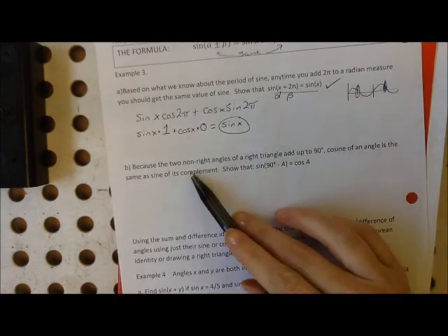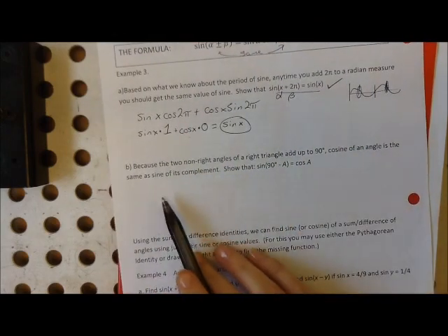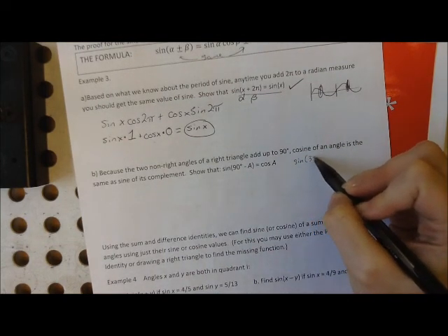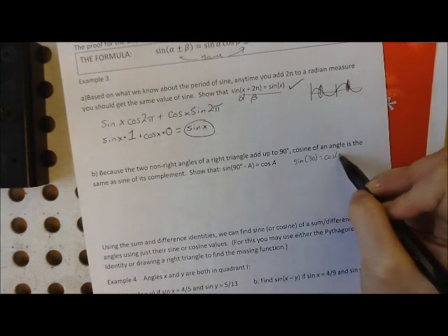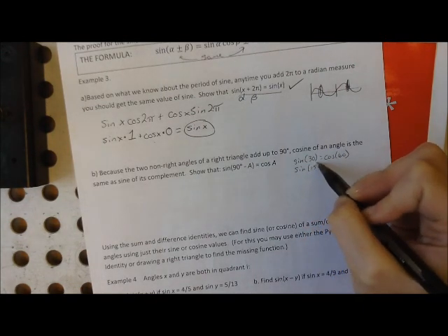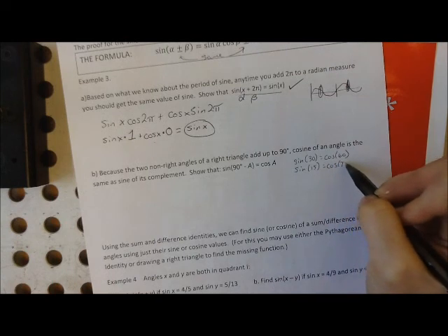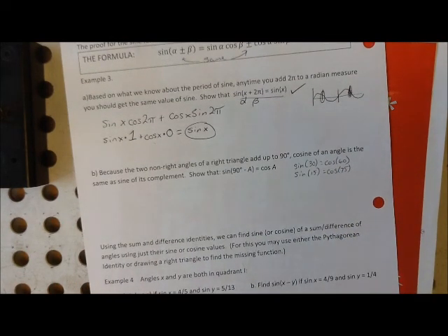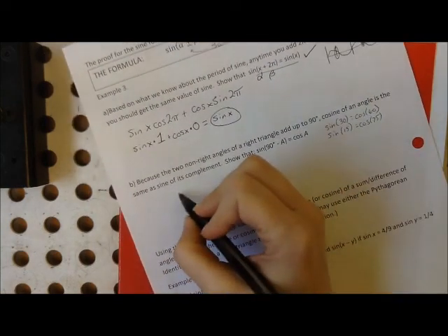Similarly, the cosine of an angle is the same as sine of its complement. That is to say, sine of 30 degrees is the same as cosine of 60. Sine of 15 is the same as cosine of 75. Sine of half a degree is the cosine of 89.5. The complements work that way. So we're going to prove it.